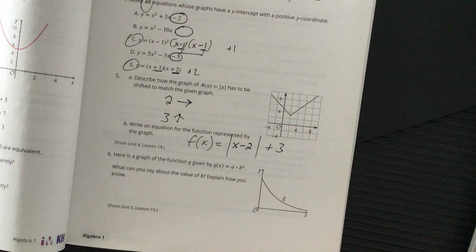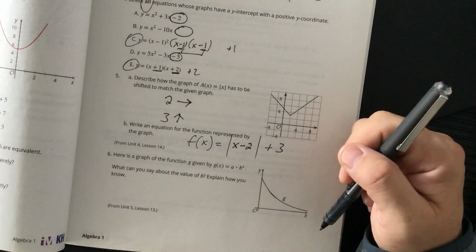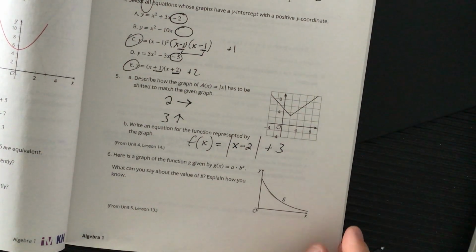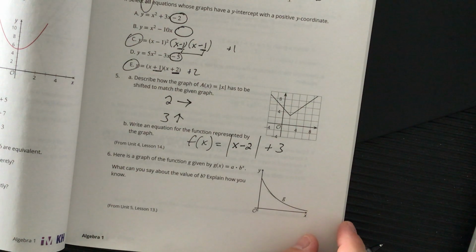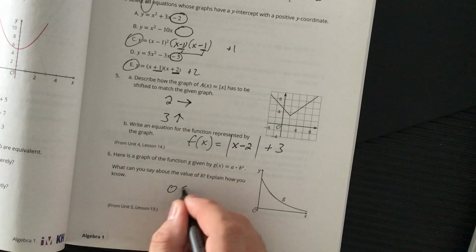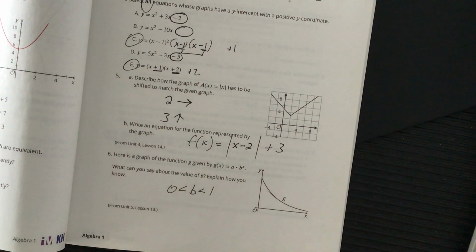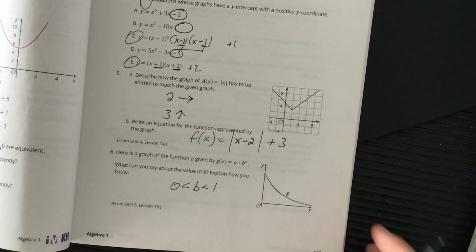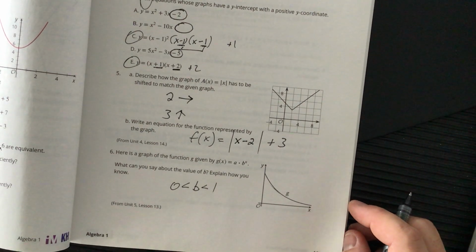Question number 6, what can you say about the value of B? Because it's going down. Not negative. Number is less than 1. Less than 1. Between 0 and 1. Yes, less than 1 is the key. Between 0 and 1.